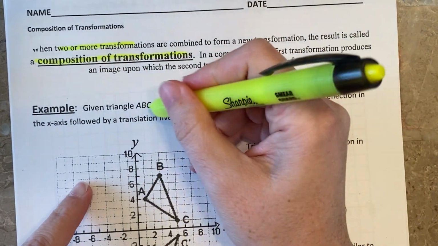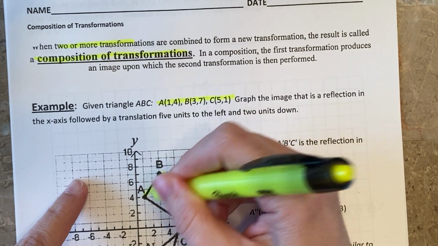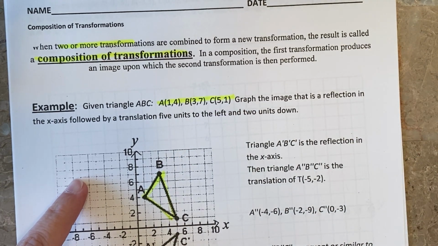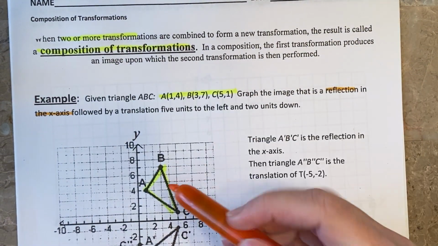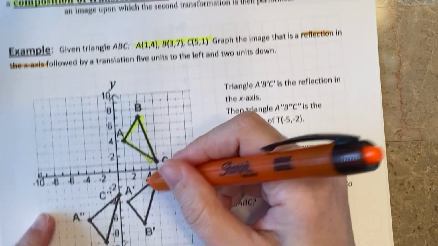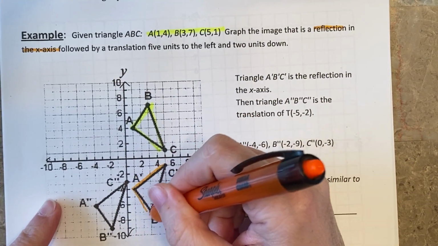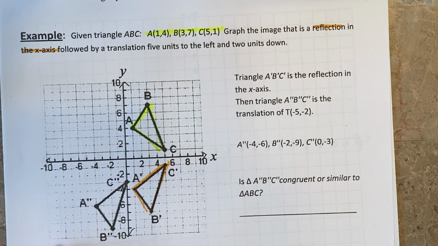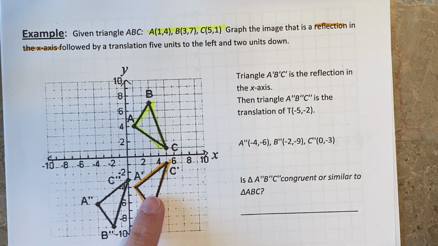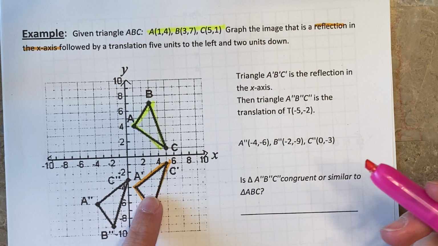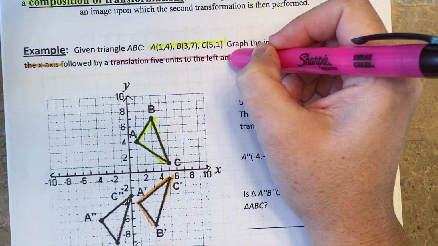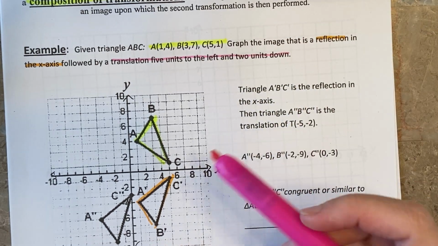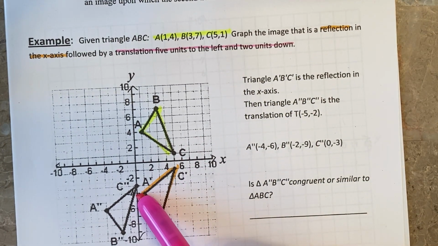Example, given triangle A, B, and C, so this is your original triangle right here. It's then reflected in the x-axis. Now reflect over the x, you change the y. And then from here, you took the image and you translated it 5 units to the left and 2 units down. So each point, 5 to the left, 1, 2, 3, 4, 5, and then 2 down.